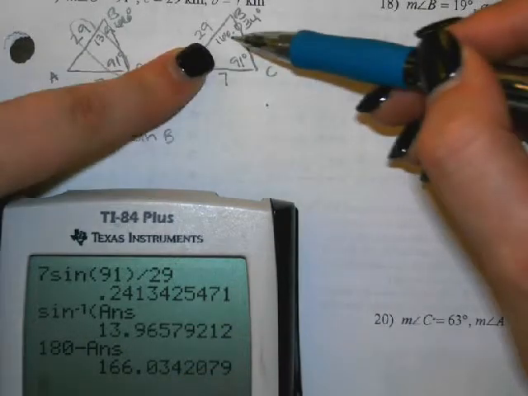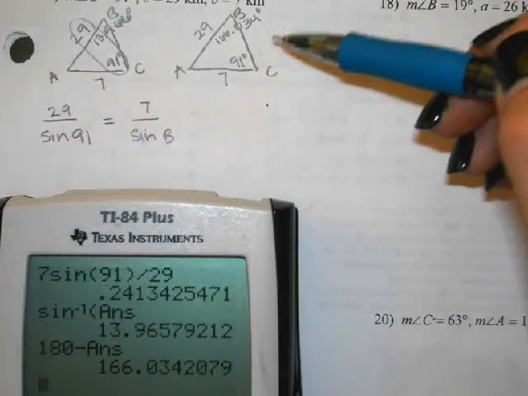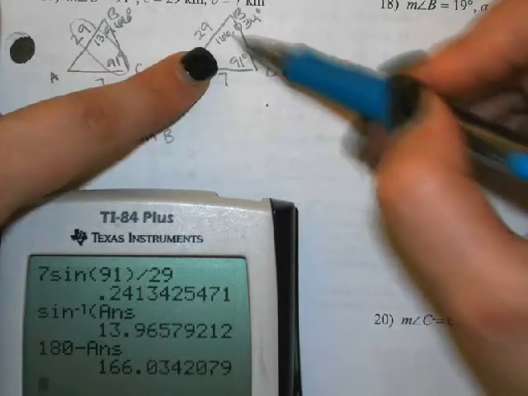So what do we see if we look at these two? I'll address that in a second. Okay, so what do we notice about these two?